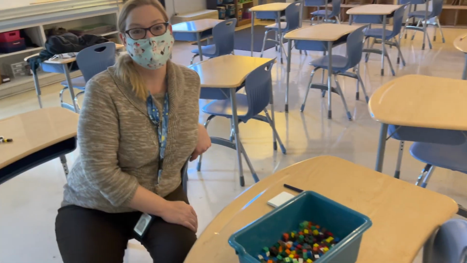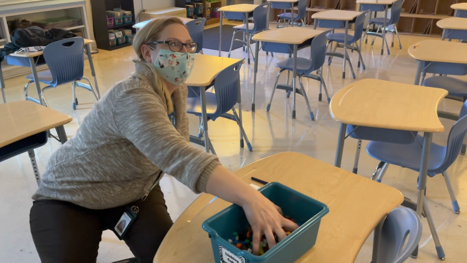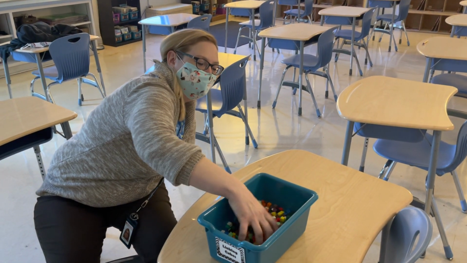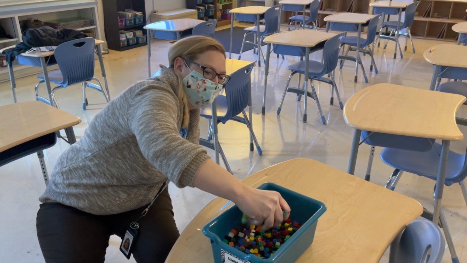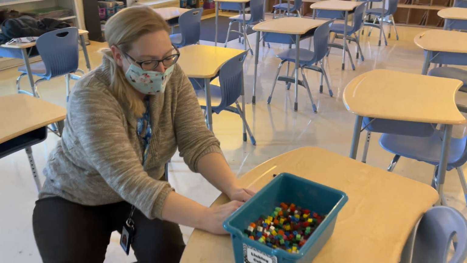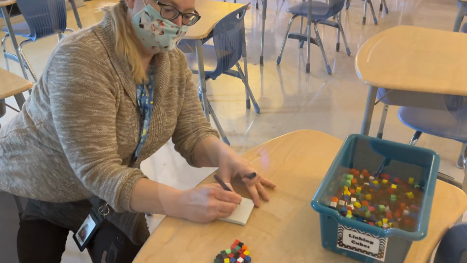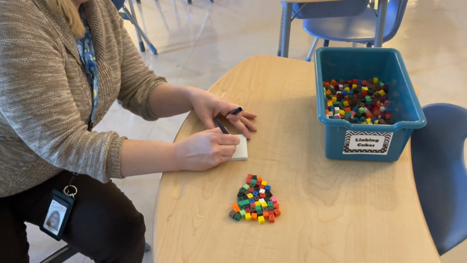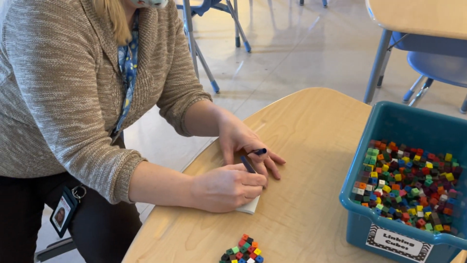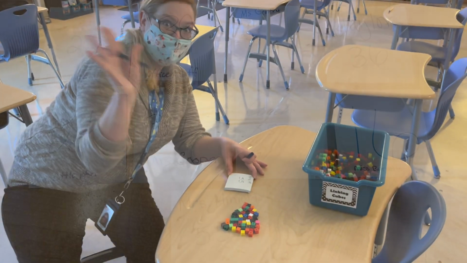All right, guys, I found Miss Minnick. She's our last person. So she is going to take one handful of our linking cubes. And she is going to, whoa, she is going to count them and write her number on her sticky note, just like everybody else. All right, Miss Minnick got 55 cubes. She's adding it to her sticky notes and her name. Thank you, Miss Minnick. You're welcome.